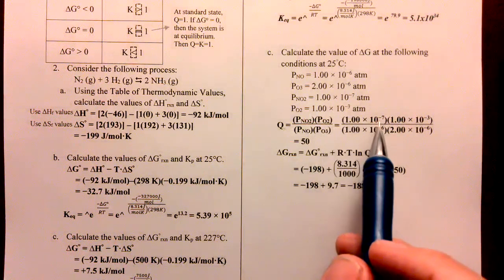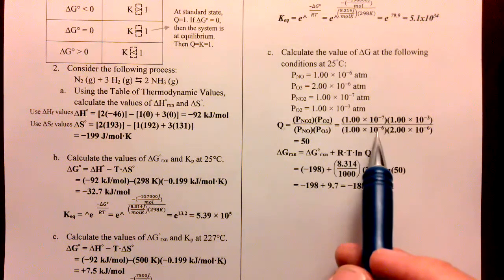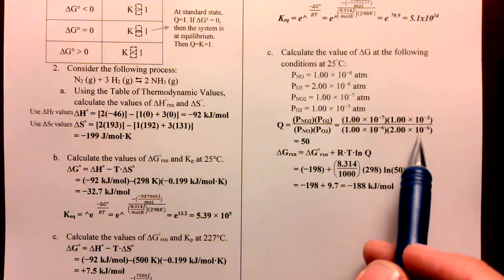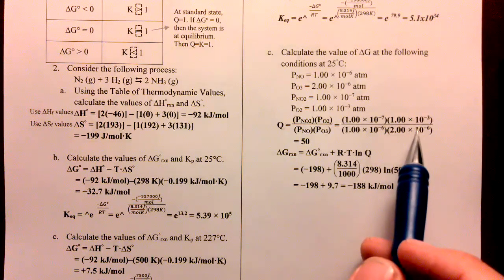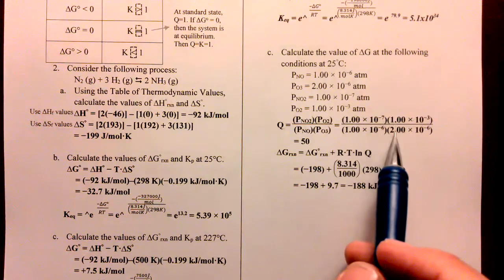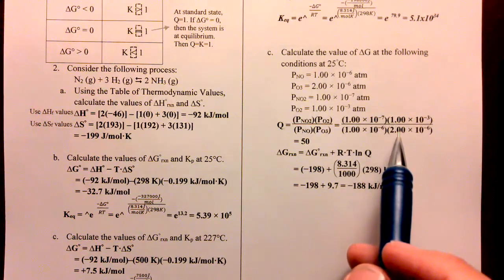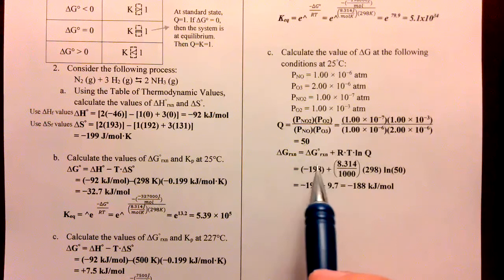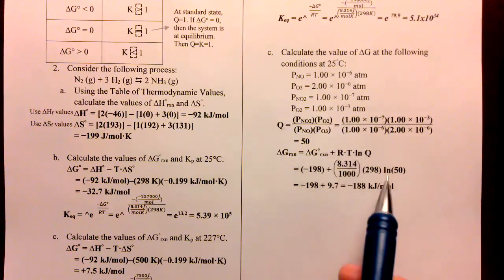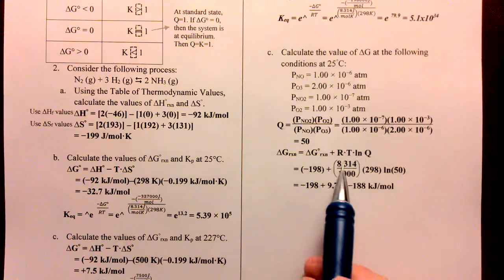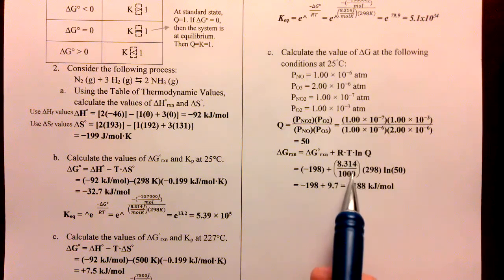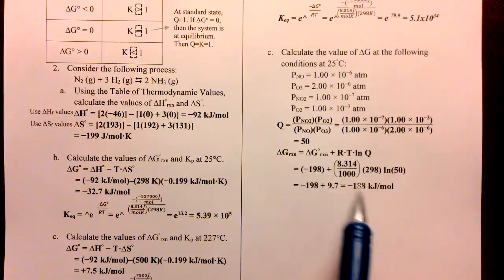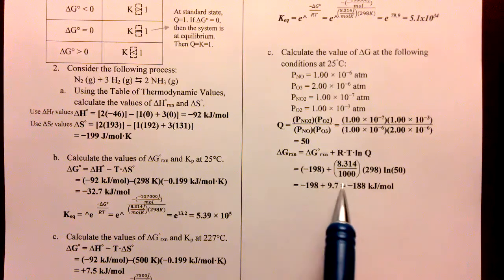Well, we get 1E negative 10, and this is E negative 12, but we subtract the bottom exponent, so it's 10 minus negative 12 is positive 2. 1 over 2 is a half, times 10 to the 2 is 50. That goes in here. Natural log of that, times that, times that. Turn this joules into kilojoules by pushing the decimal point 3 spots left there, and then add in that, and we get a value for delta G reaction in the current circumstances.